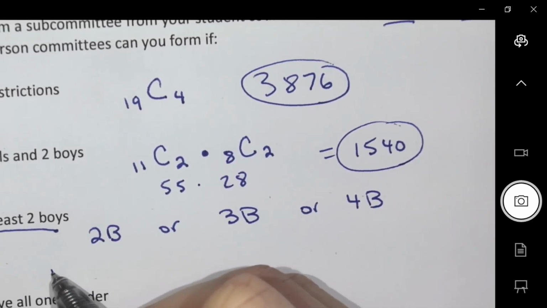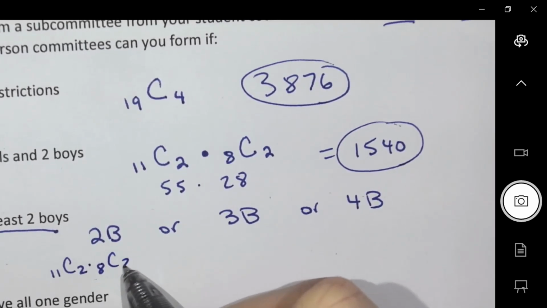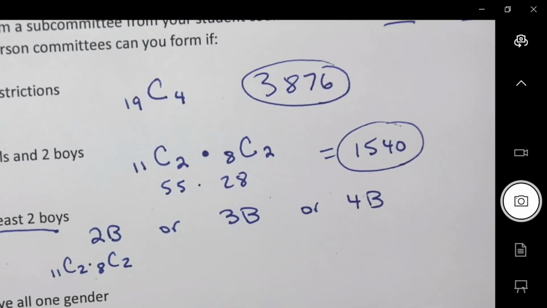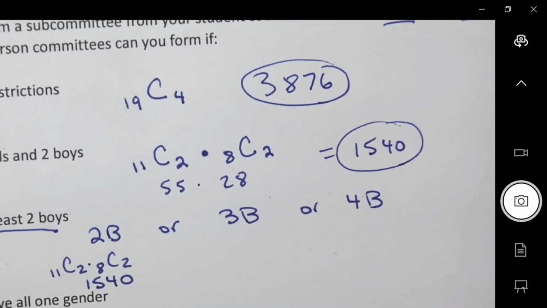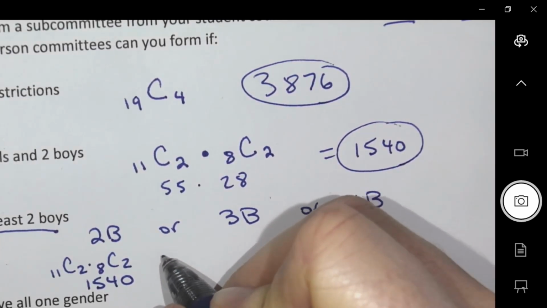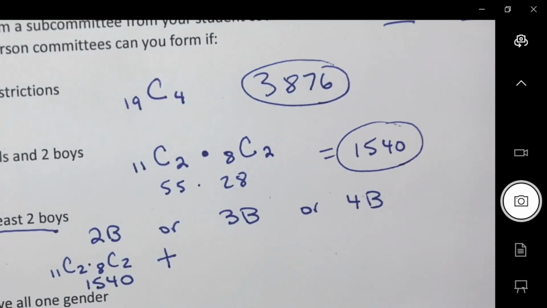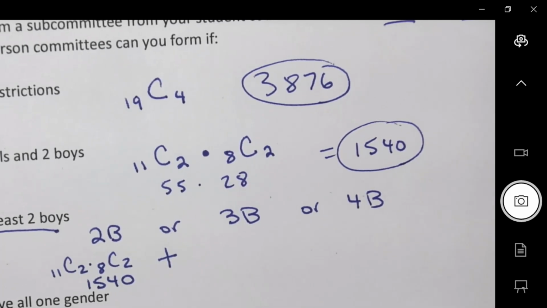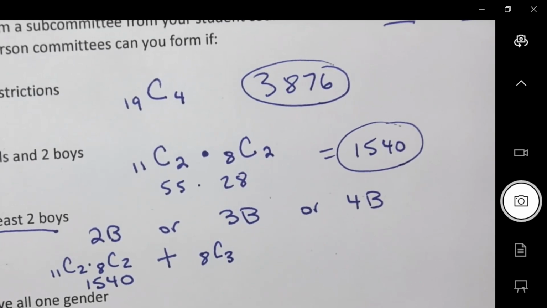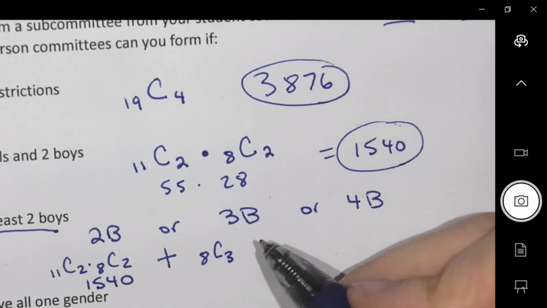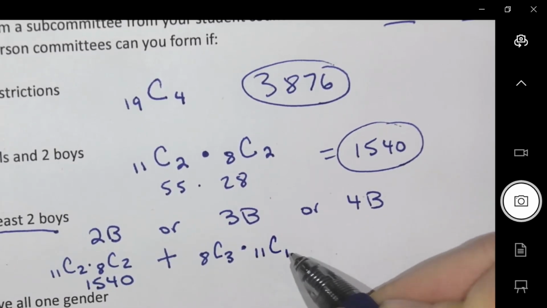Okay, so if there's 2 boys, there would be 2 girls. We actually just did that one above, right? And we got 1540. We just did that question with 2 boys and 2 girls. Or, so I'm going to add the different option. Okay, if you put 3 boys on there, that's 8, choose the 3 boys. But I would also need to put 1 girl on that committee.